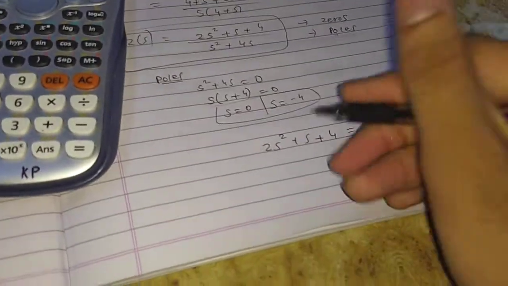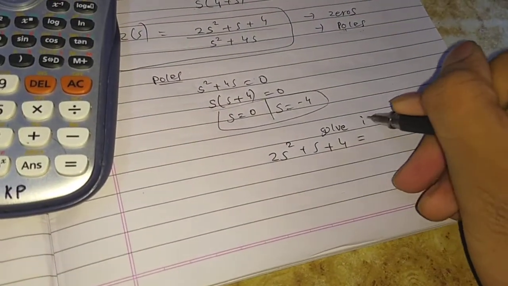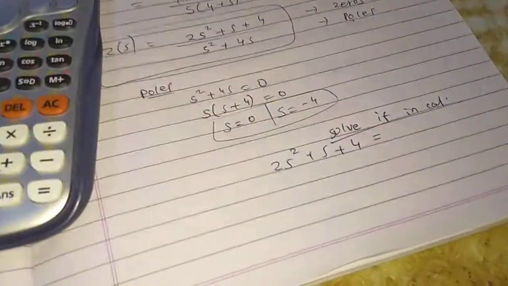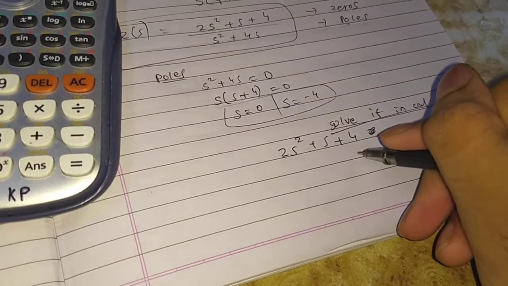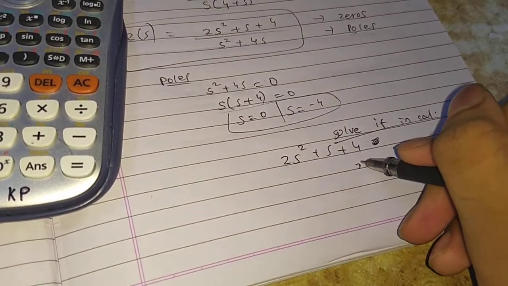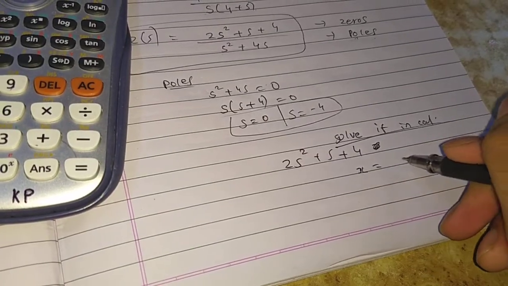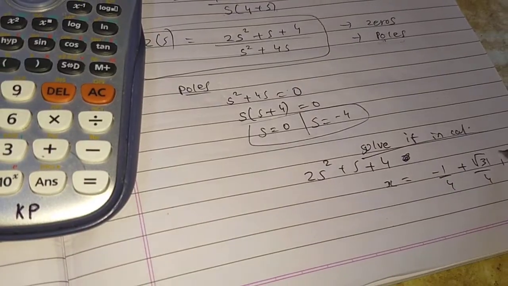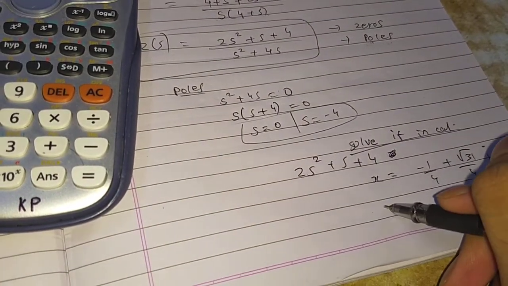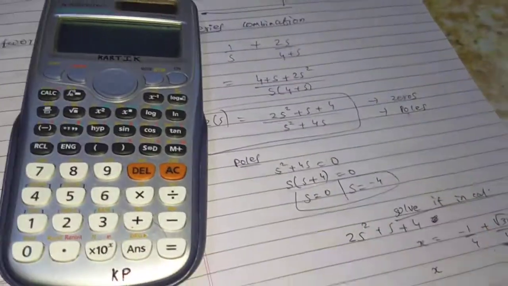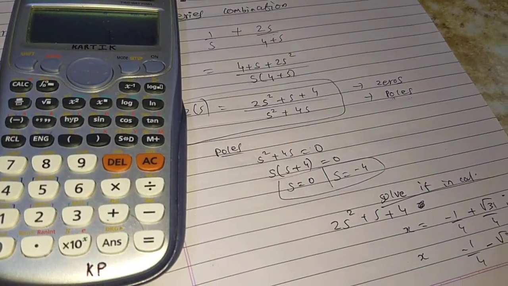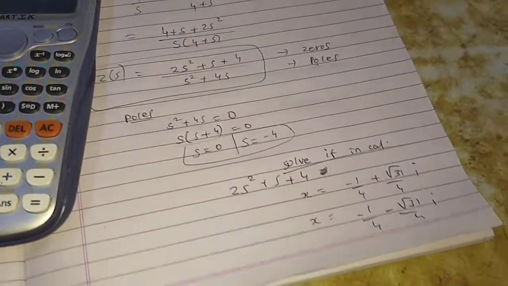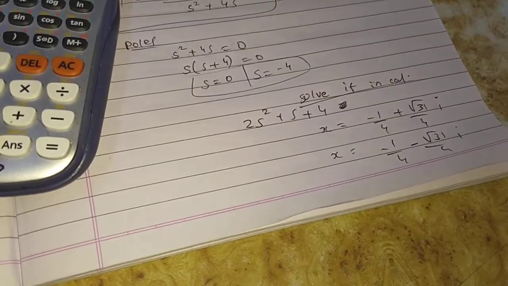After solving it in the calculator, I will get my values to be minus 1 by 4 plus root 31 by 4 i, and the other value is minus 1 by 4 minus root 31 by 4 i. So we get two values here.